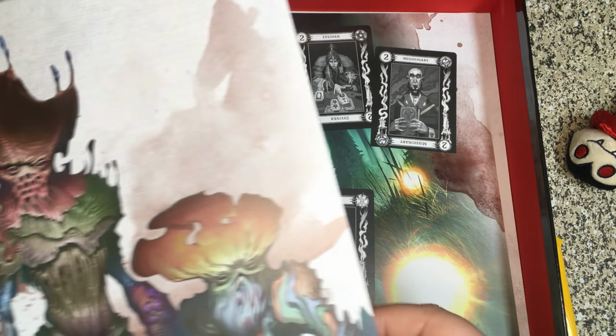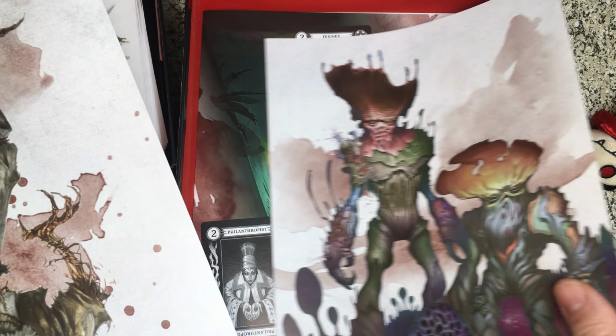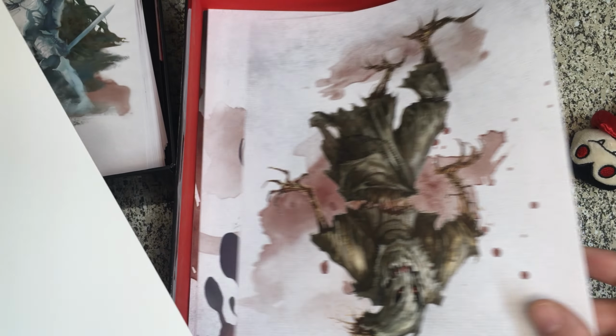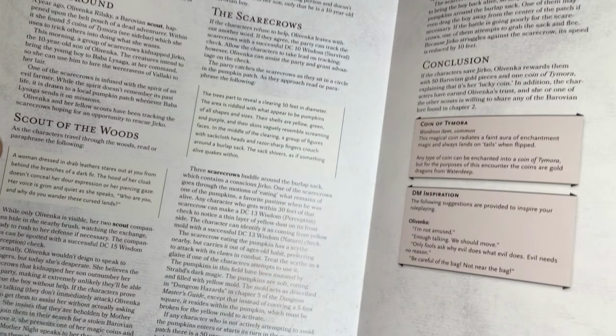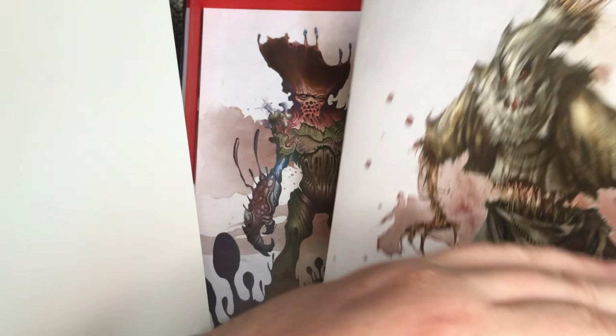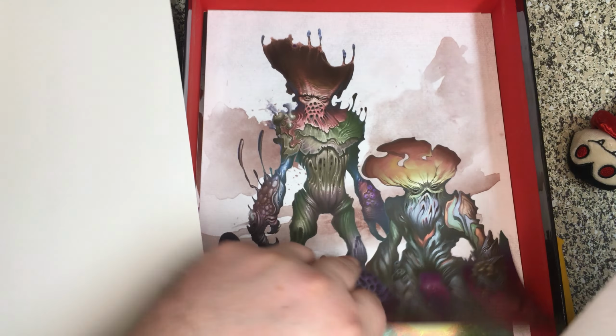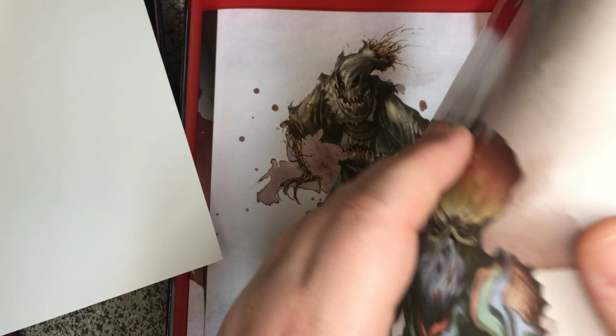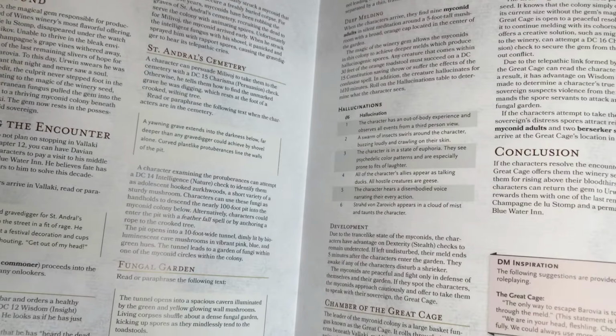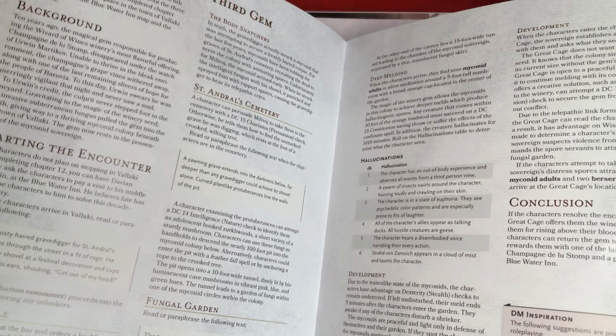Okay, bonus encounter, Taroka 2. So these are the bonus encounters here with some Myconids and some Scarecrows. So these are the 3 bonus encounters that were mentioned as being included. Bonus encounter Scout Party. These are fun, right? Like you need a little filler for a week. Bonus encounter the 3rd gem.